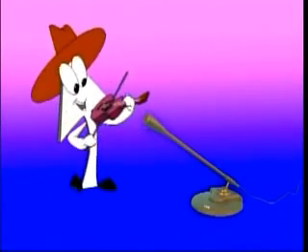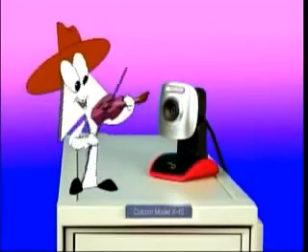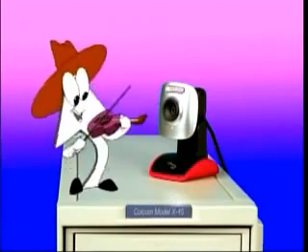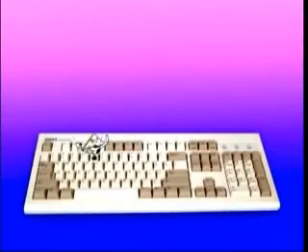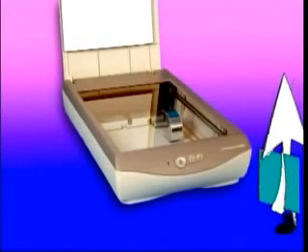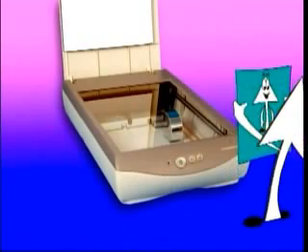Two other input devices include the microphone, which puts sounds into many computers, and the webcam, which is one way to put video into the computer. We use the keyboard to input letters, words, and numbers, and a scanner to get pictures inside.